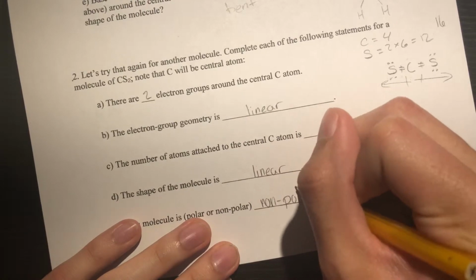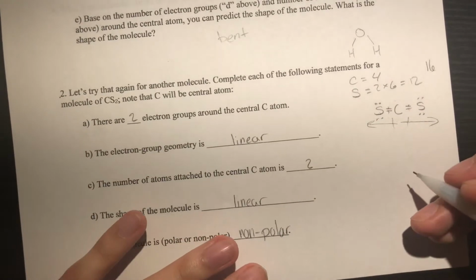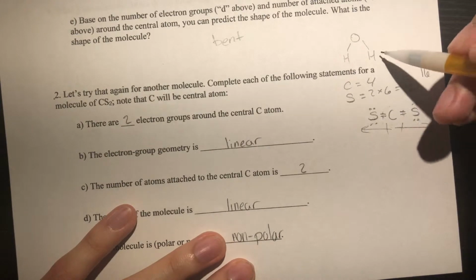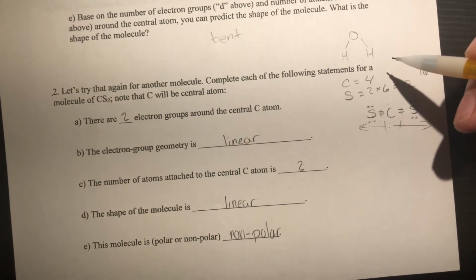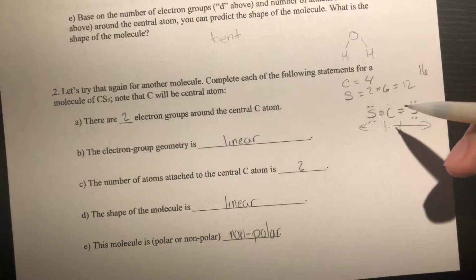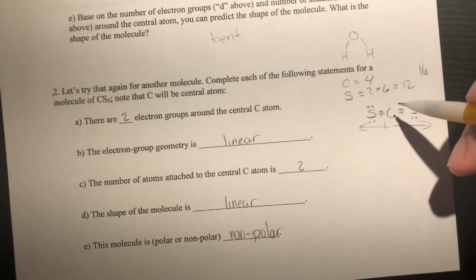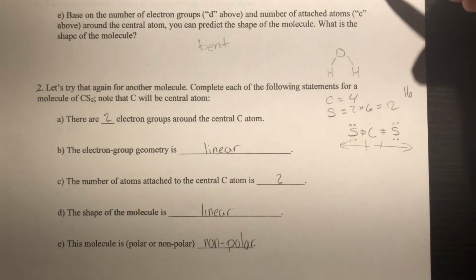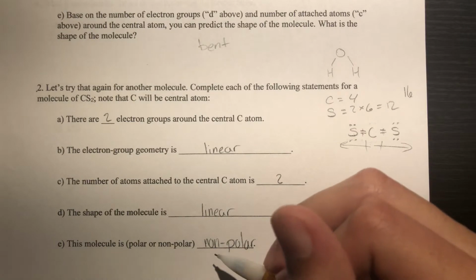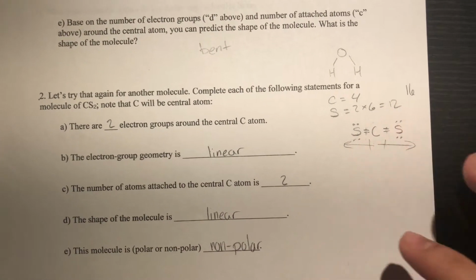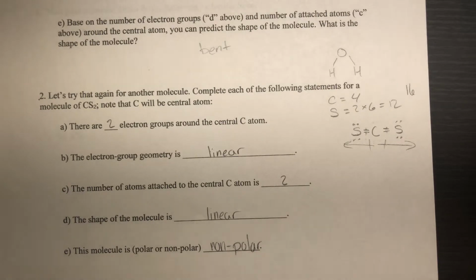Now let's say there is another sulfur right here, and it's being pulled up that way. So if it's being pulled up that way, it's basically being pulled upward, and that will be considered polar. I hope I made that clear and understandable.